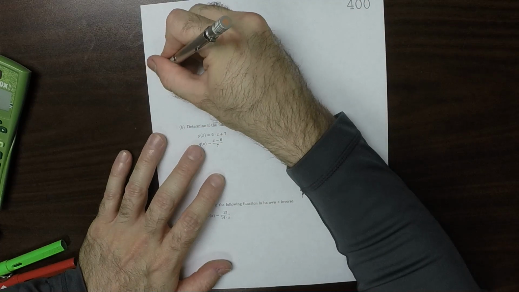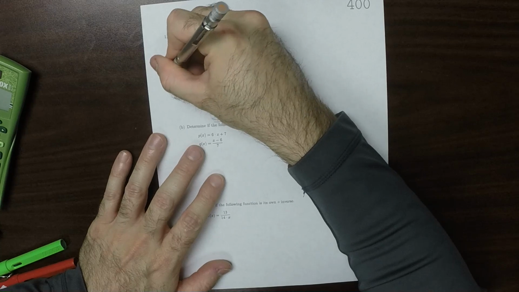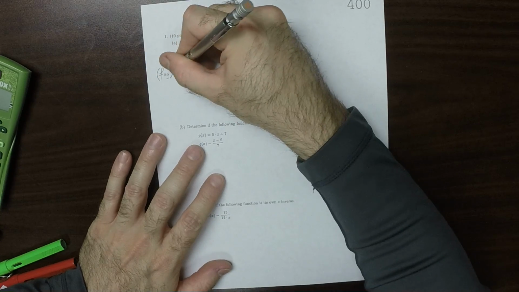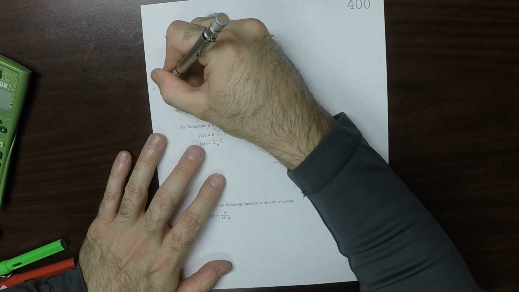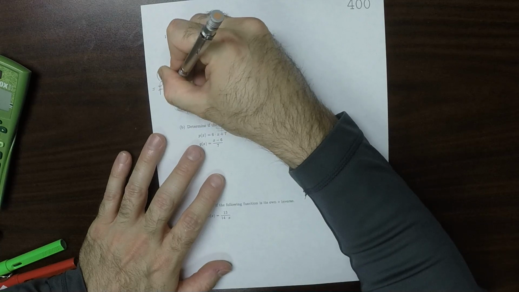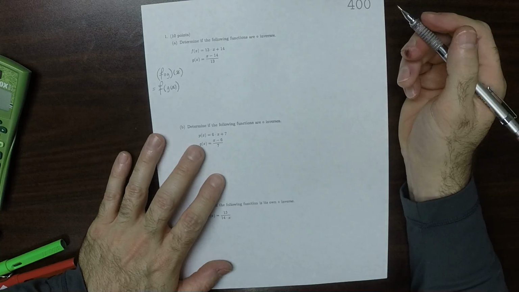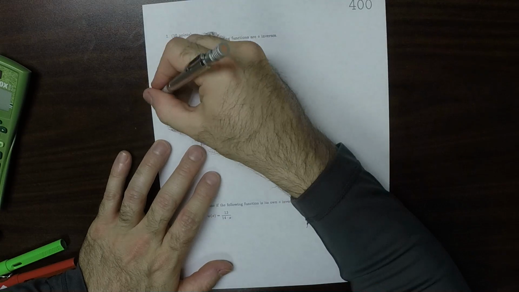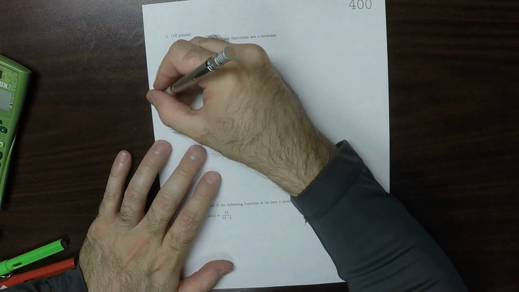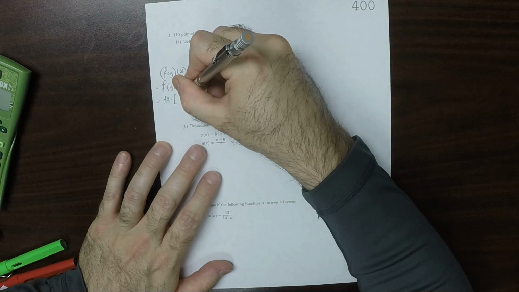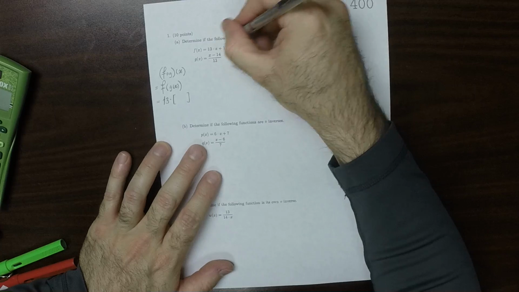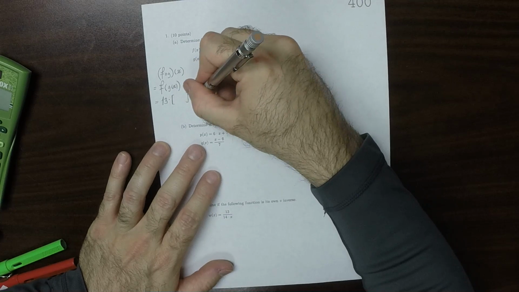All right. So f composed with g, evaluate at x. Without the composition operator, that's f of g of x. So that would be 13 multiplied by slot plus 14.